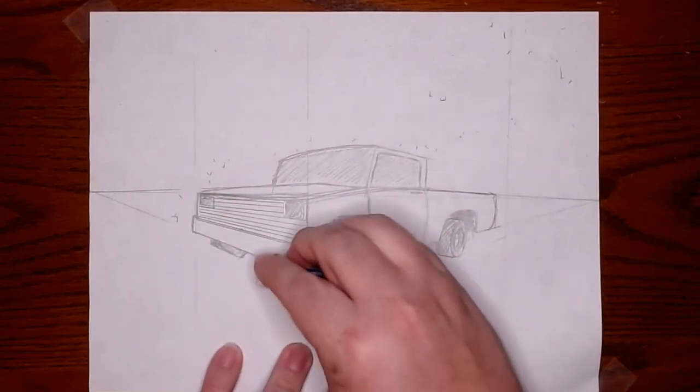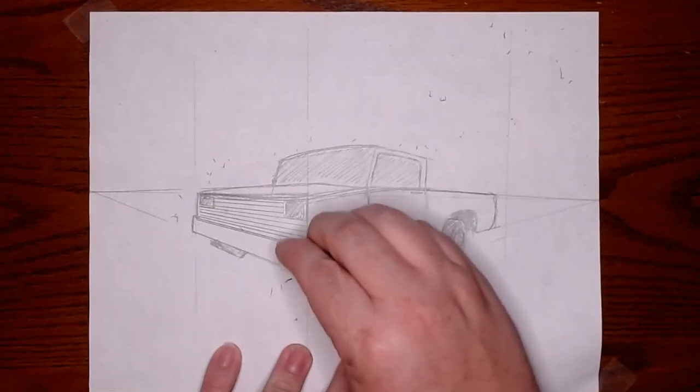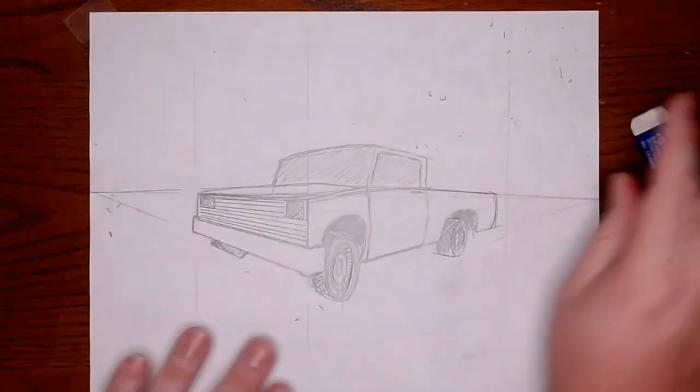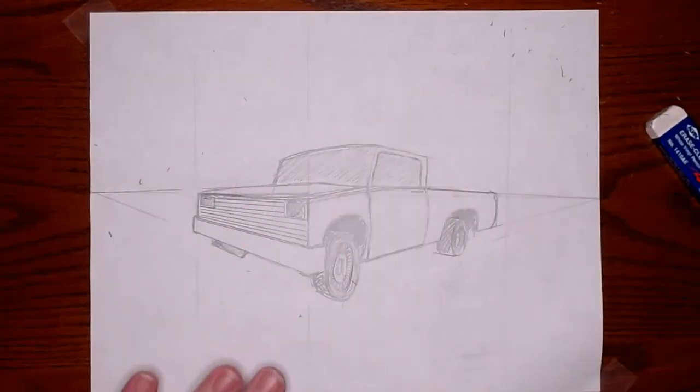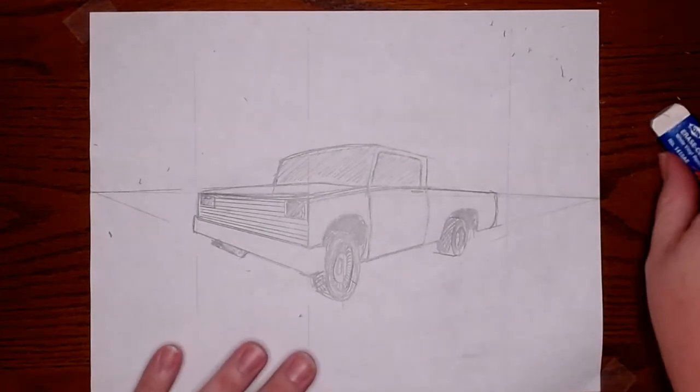All right, I think I'm going to erase some of the construction lines and we'll clean it off. And I think for what it is, this drawing is complete.